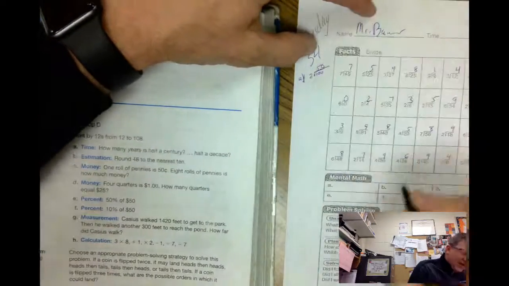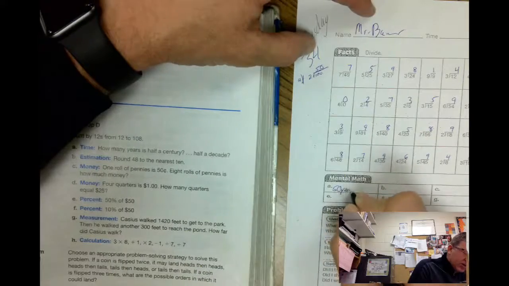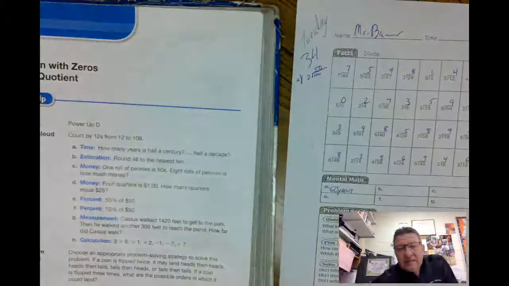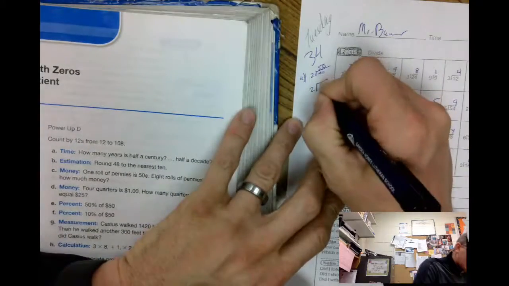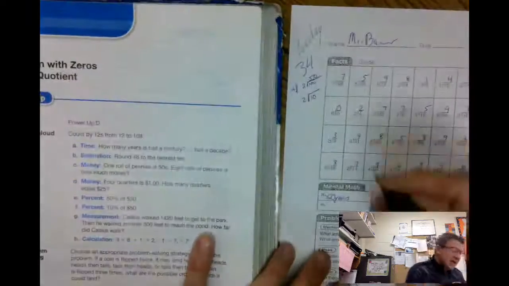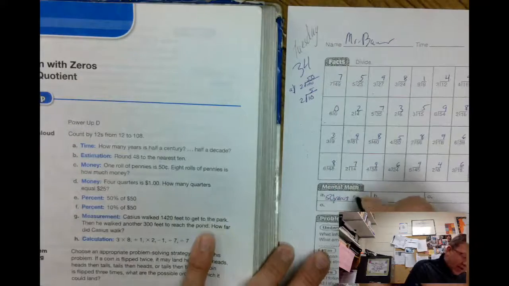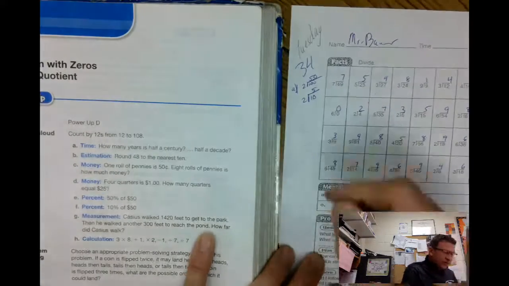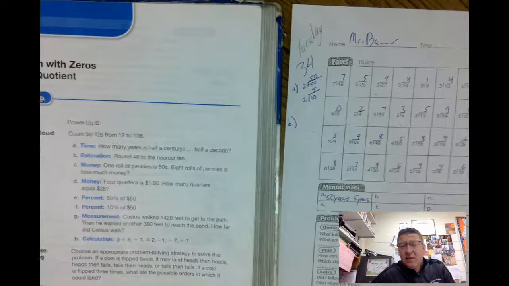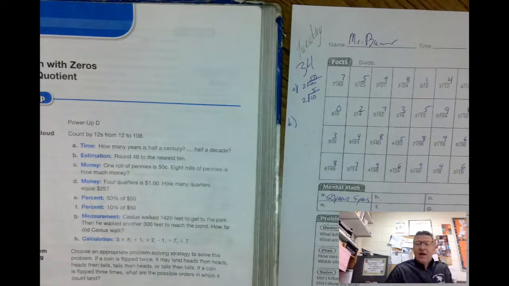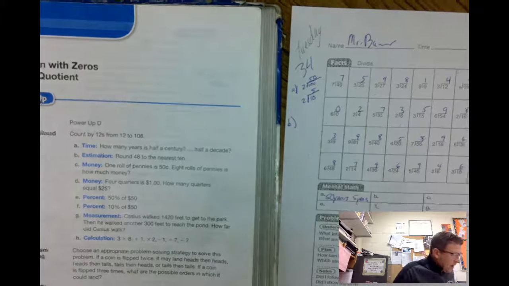Now decagon, 10-sided, 10, half of a decade, half of 10 is 5. 5 years. B. Now remember, you can always look those up in your lesson that we dealt with the year and the leap year and the calendar and the month and the time. All right. B says round 48 to the nearest 10.